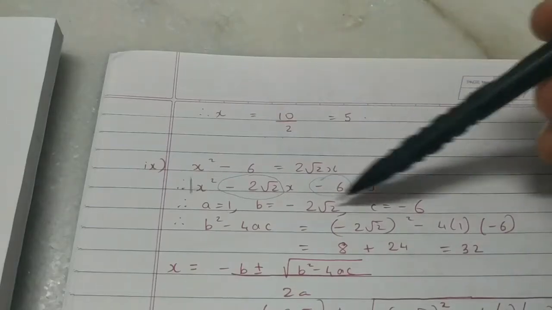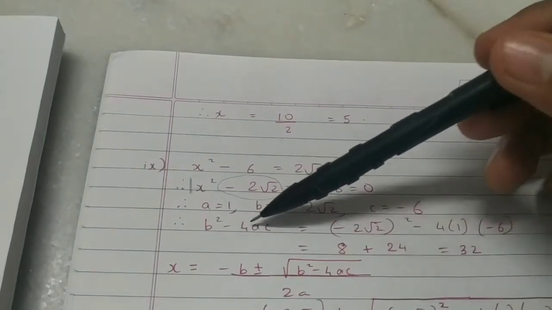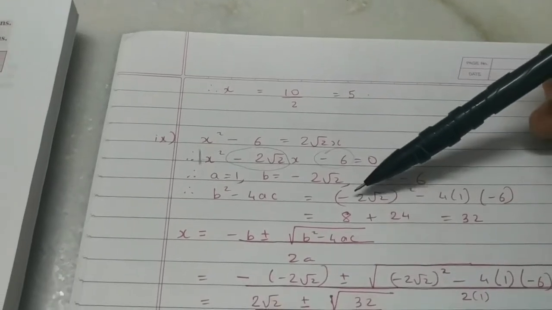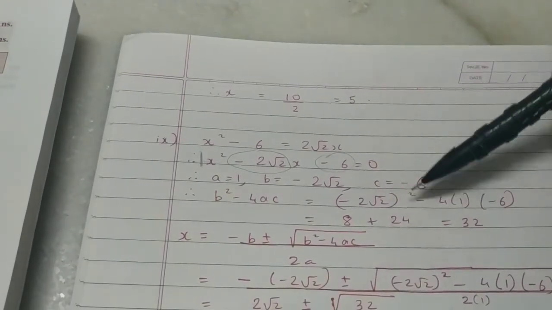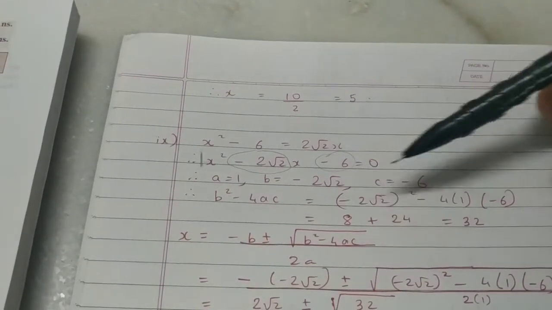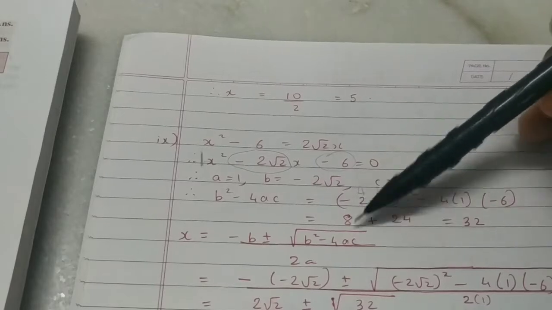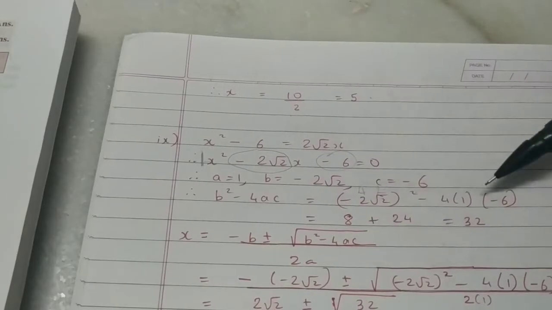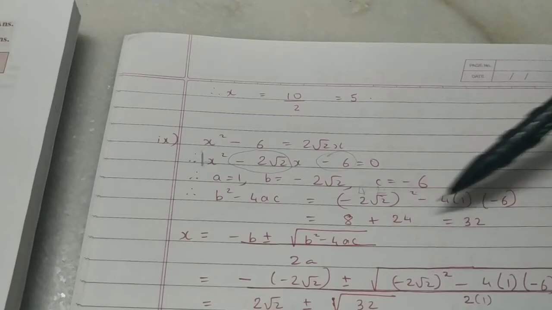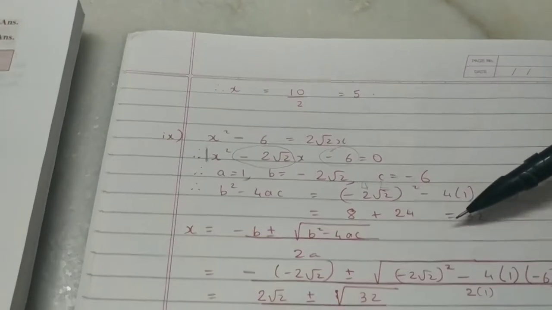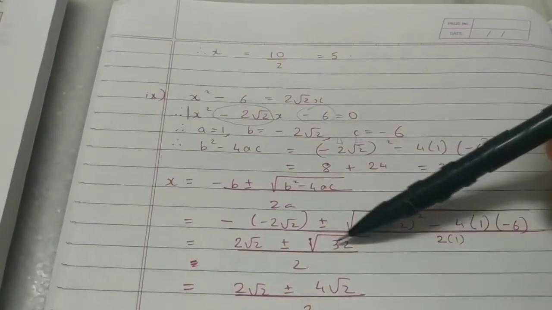Now using these values, we find the value of b square minus 4ac. Note how, because of the square sign, minus becomes positive. 2 into 2 is 4, root 2 square is 2, and 4 into 2 is 8. That's how I got this as 8. Minus into minus is positive, 24. So that's 32. And now substitute these values. So you get this.